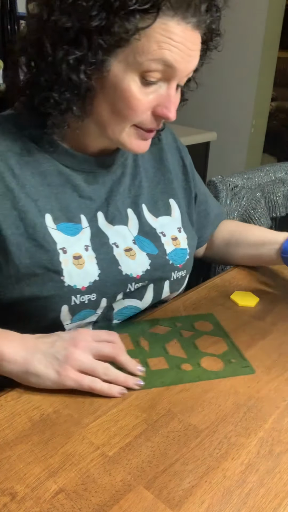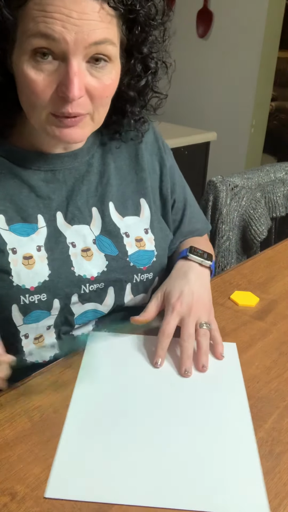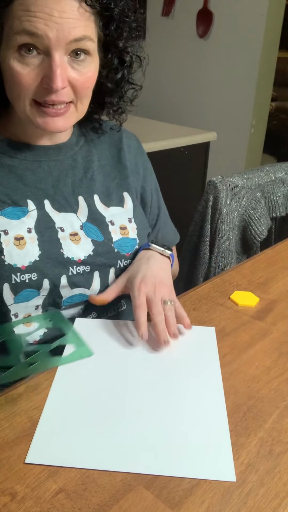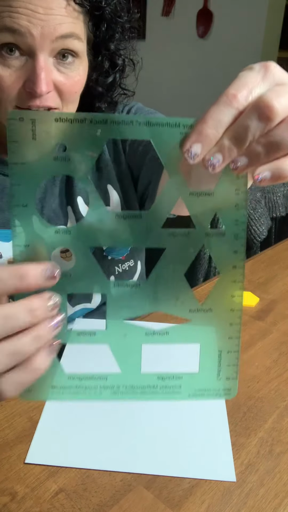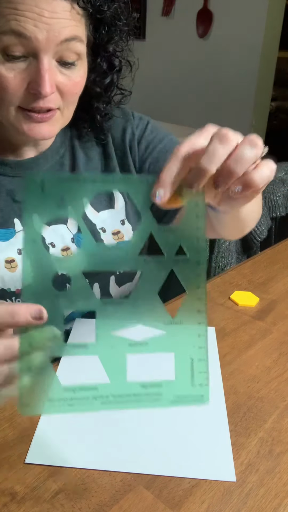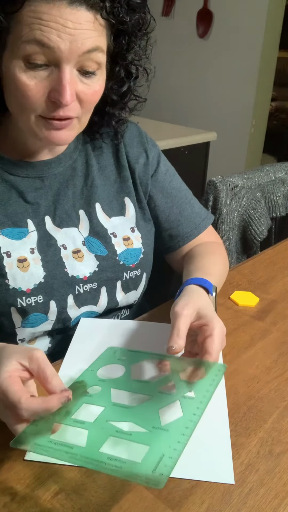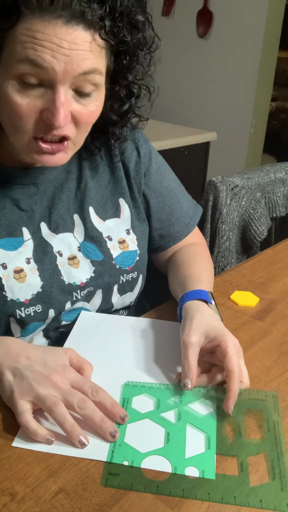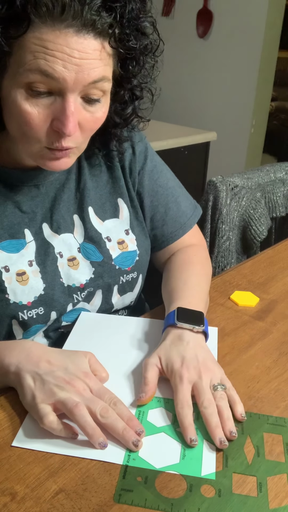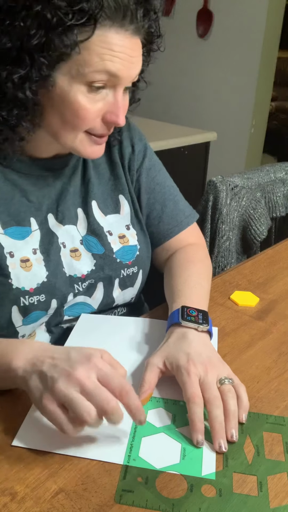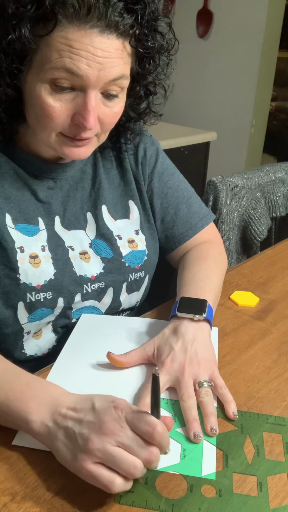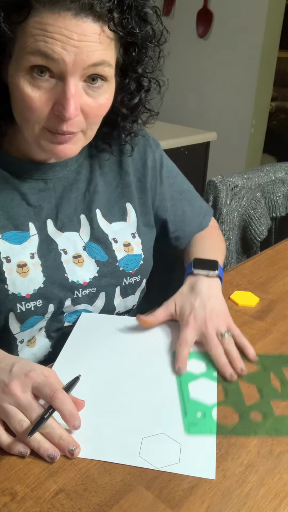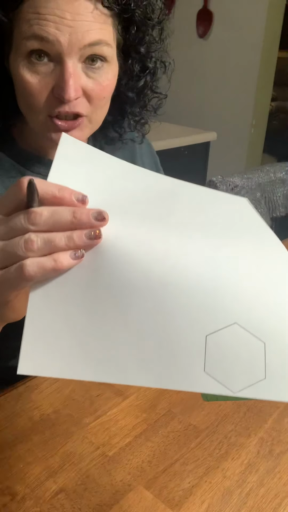Okay, so you're going to take your paper. I'm going to try to make it so that you can see here. Now, on your pattern block template, this little guy right here is your hexagon. So I'm going to take my hexagon so that it just touches the bottom of the paper with the bottom point, okay? And I'm going to trace that hexagon. And if you pick up the paper, there's your hexagon.